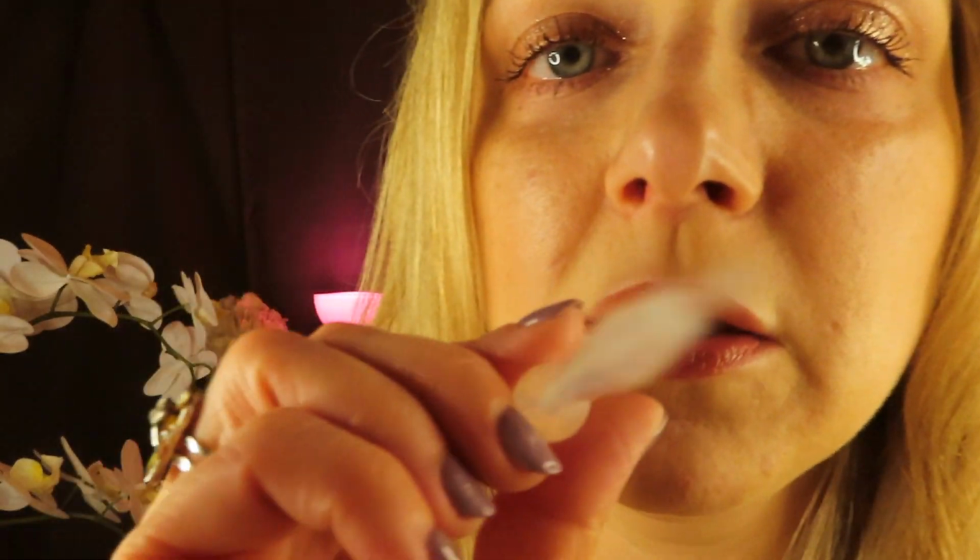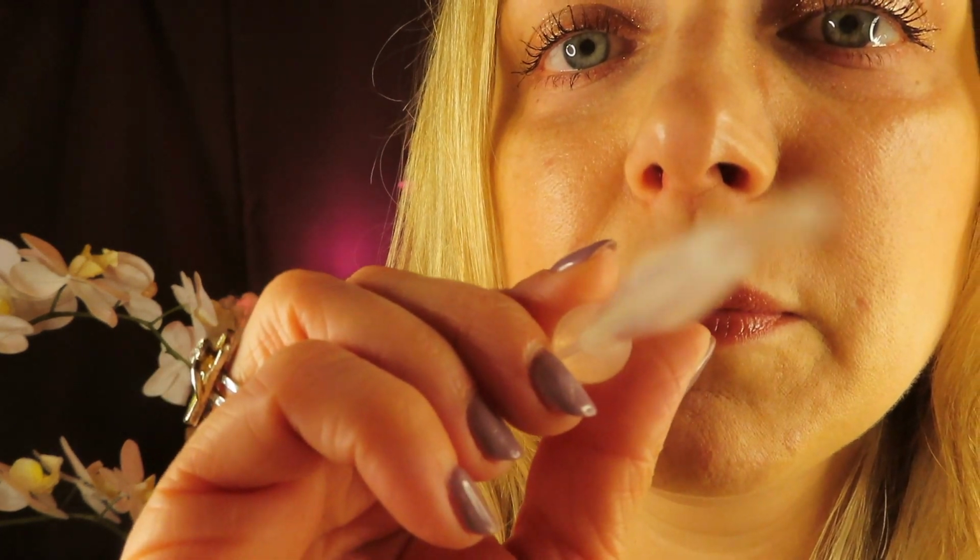Now let's do it on the cheeks because that was the area that was a little bit flaky. Here's the cheek. Puff.